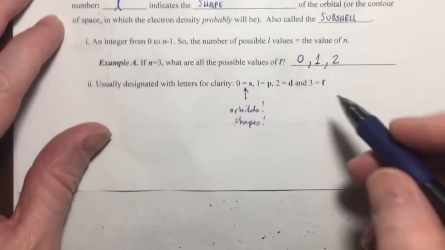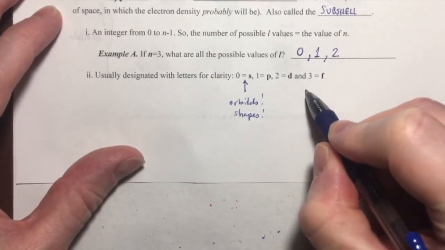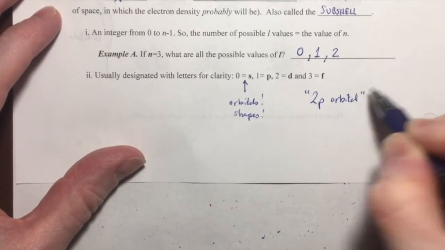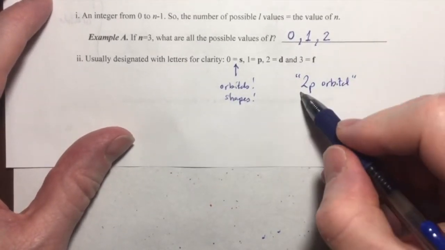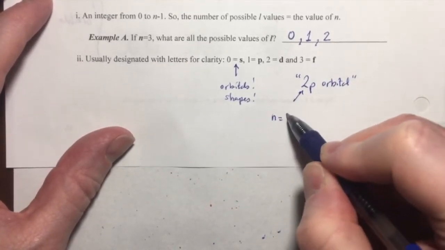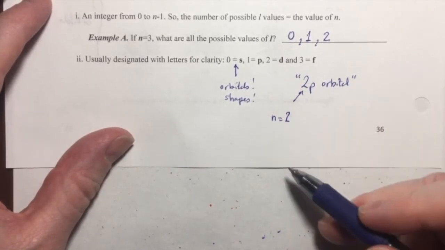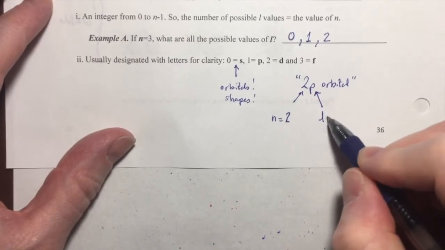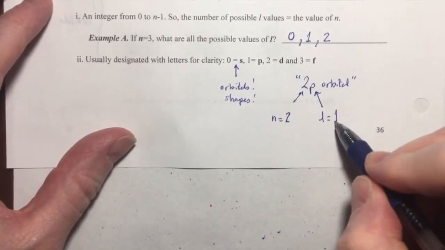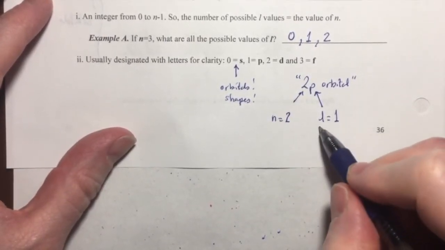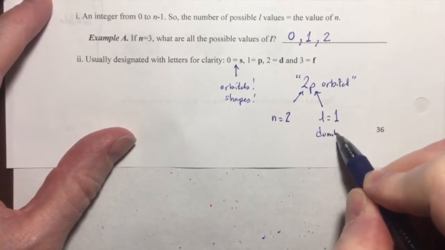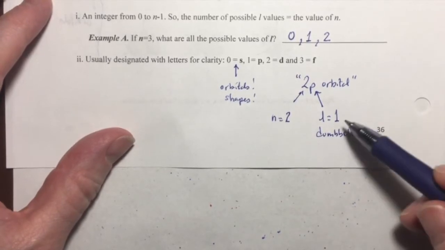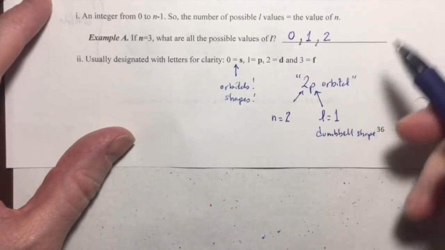And what that means is if you have the 2p orbital, it means that the n value is 2, so it's the second energy level, and the L value equals 1. And that means that it is a dumbbell-shaped orbital, if the L value is 1.